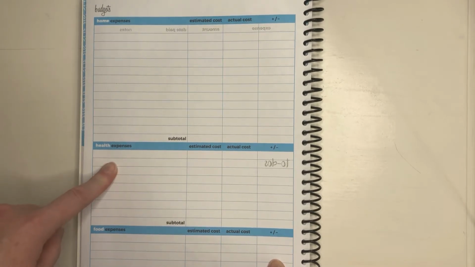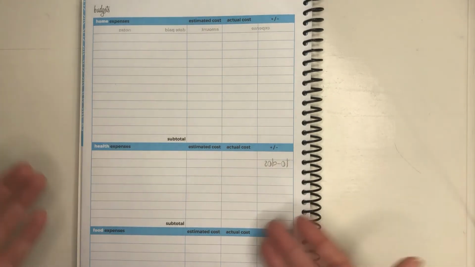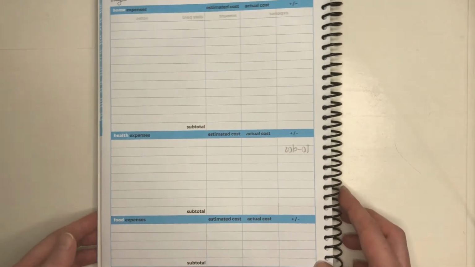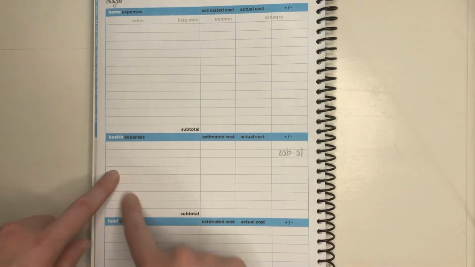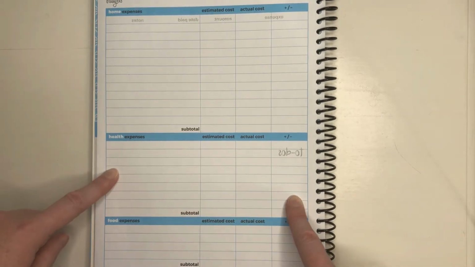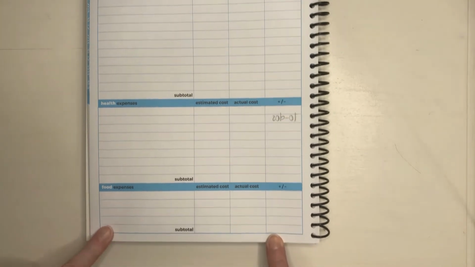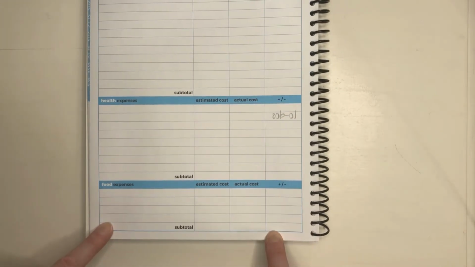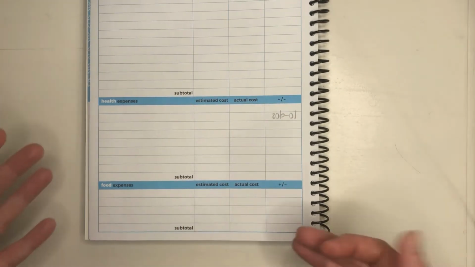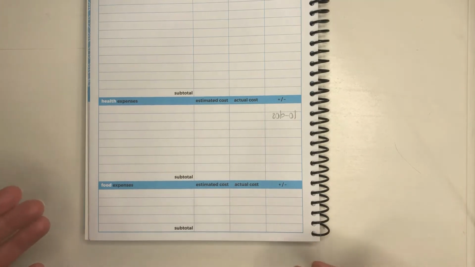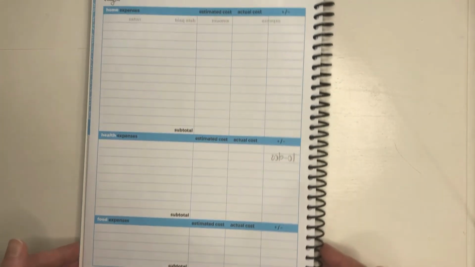I have health insurance that's paid by my employer. So this area is going to have to be repurposed. And then food expenses is tiny. Do people not eat? Do you see what I mean? To me, the sections are really funny sizes, which makes me think I'm not using them properly.